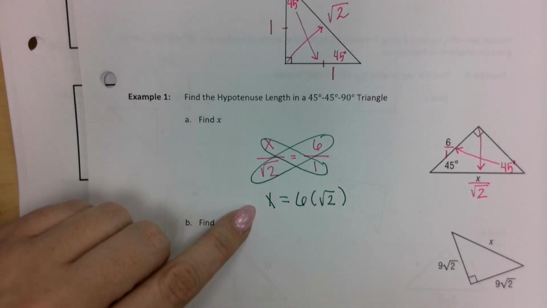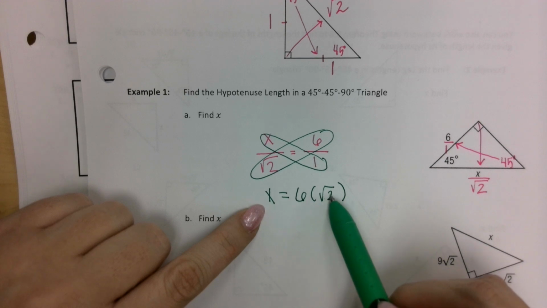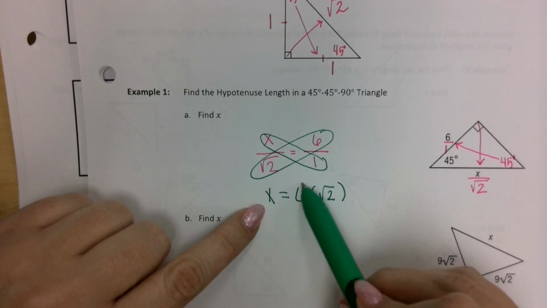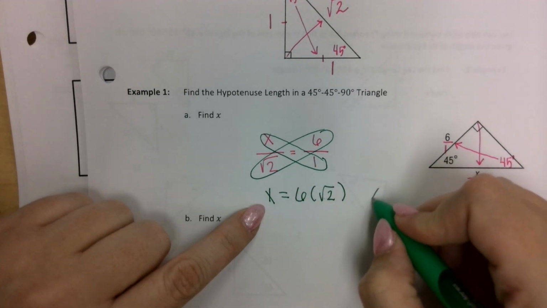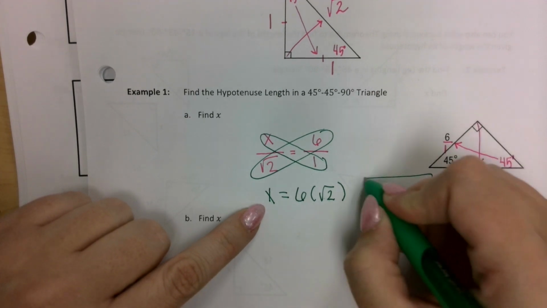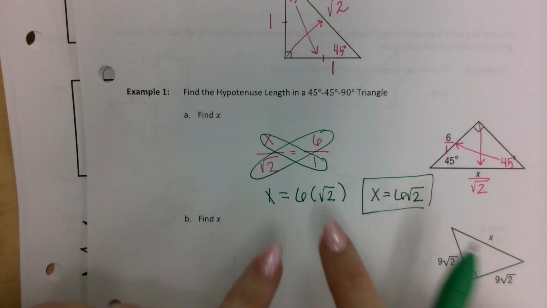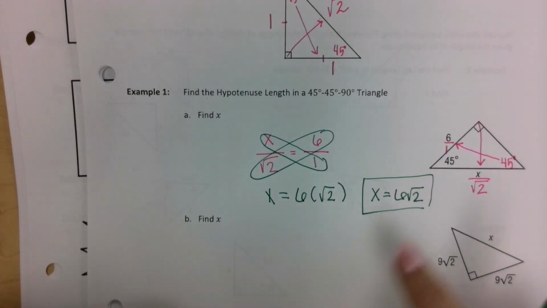And if you think back to the learning we did a couple of lessons ago, when we multiply, this has a square root, this doesn't, so we cannot combine them. So our final answer is just 6 square root of 2. We cannot make that the square root of 12, because this is a square root and this is not. So we just have to leave it as 6 root 2.